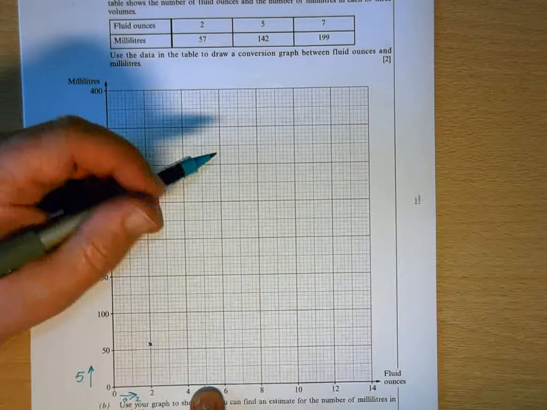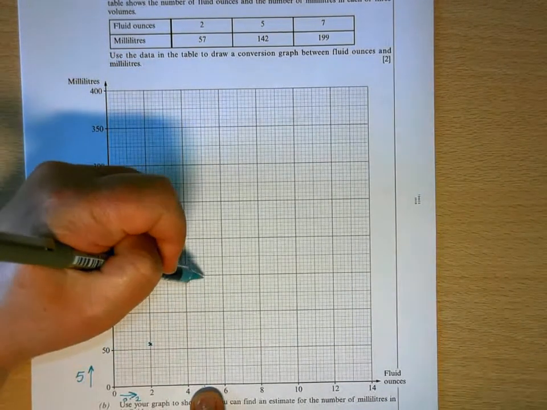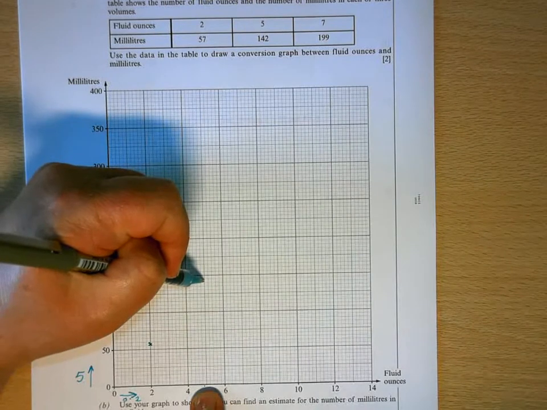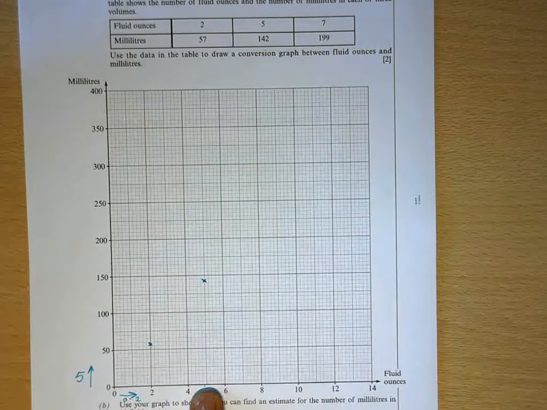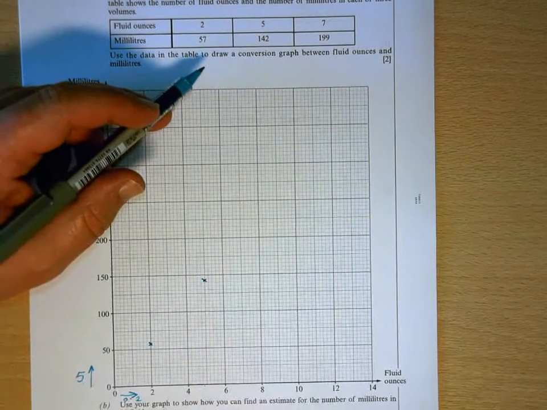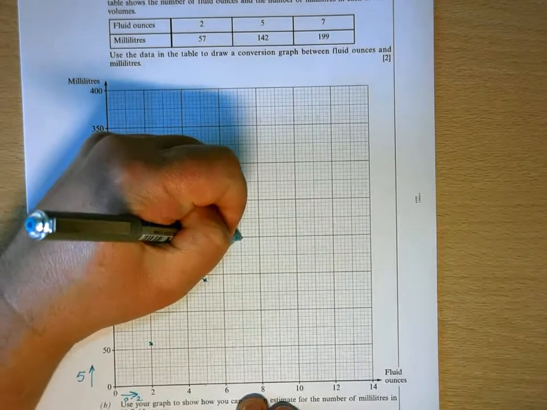So 142, well, there's 150, so that will be 145, so it'll just be below that one there. And then finally 7 fluid ounces will be 199, which will be just below there.